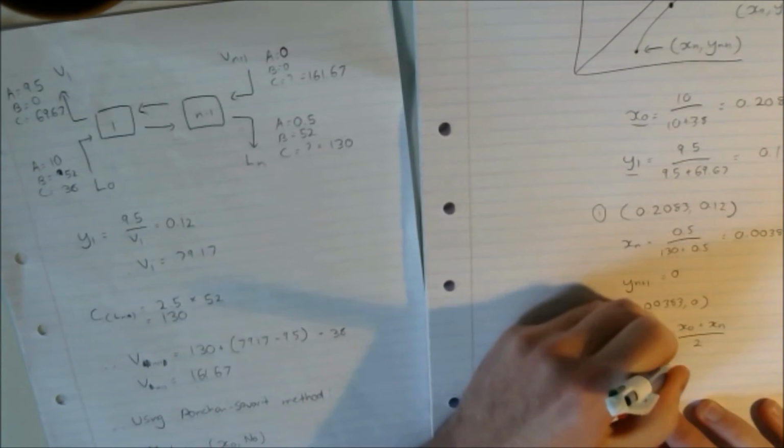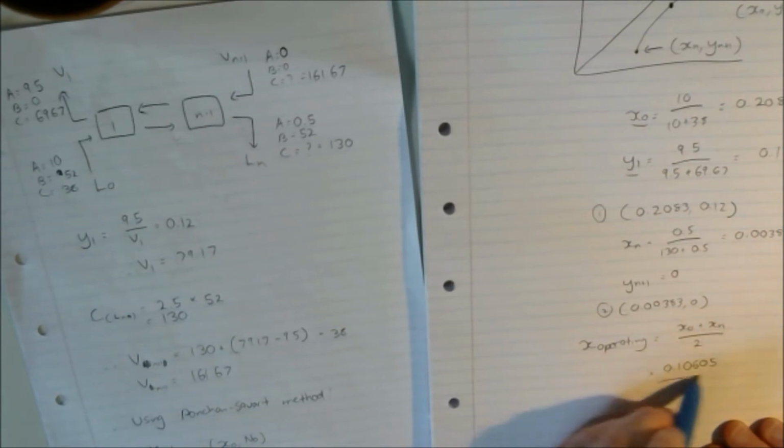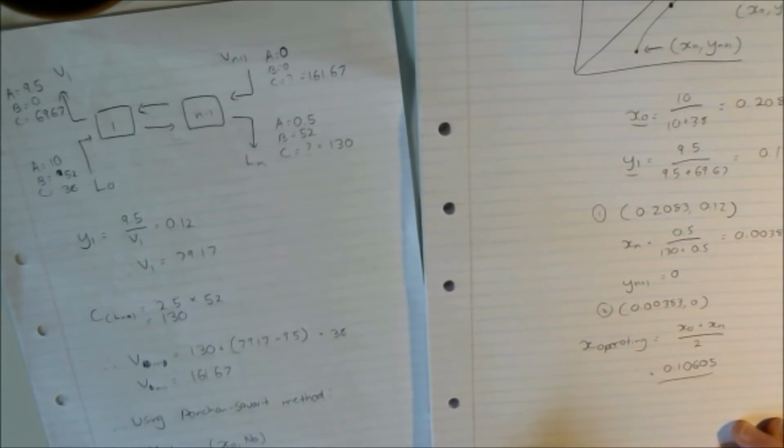That's going to be equal to 0.10605. Cool. So we've got the x coordinate, that's easy. We just need to figure out the y coordinate, then we're going to have 3 points. We can draw a curve and we can finish off. So we're pretty close. There's just one more step we need to do, and that's to figure out the y coordinate of this one. So I'll just put this to one side.